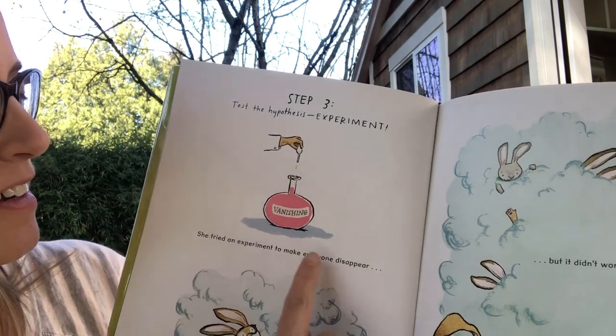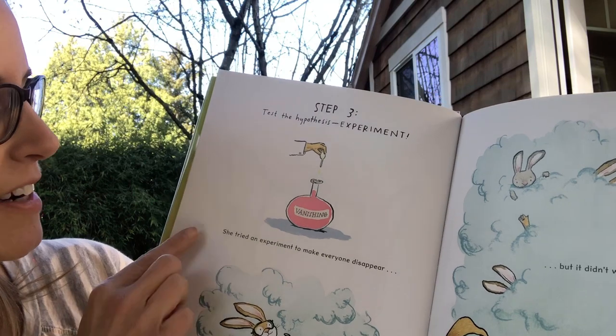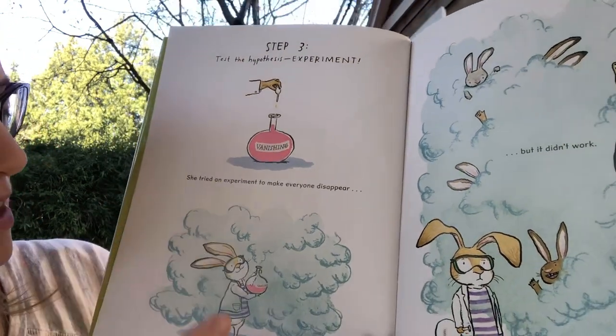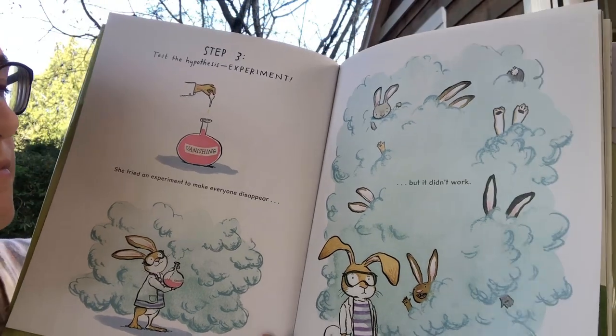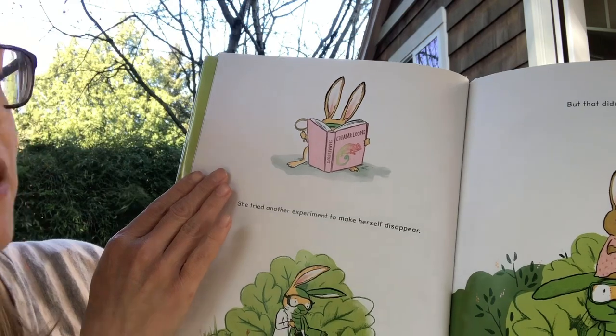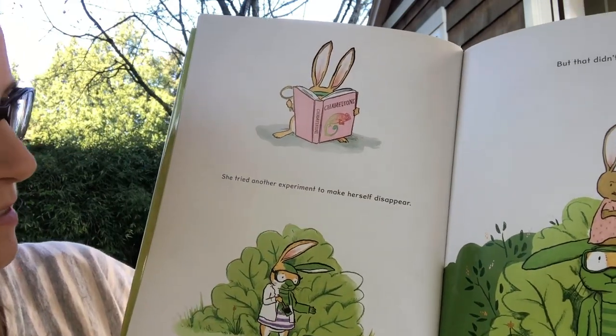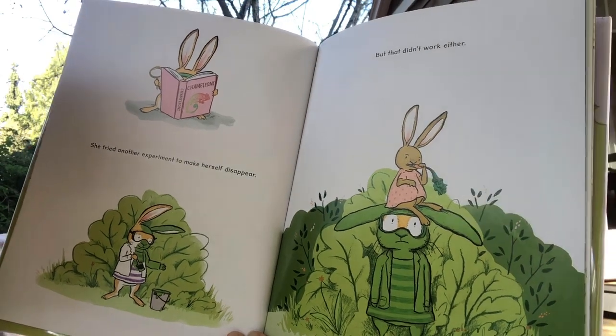Experiment. Here she has some vanishing potion. She tried an experiment to make everyone disappear, but it didn't work. She tried another experiment to make herself disappear, but that didn't work either.